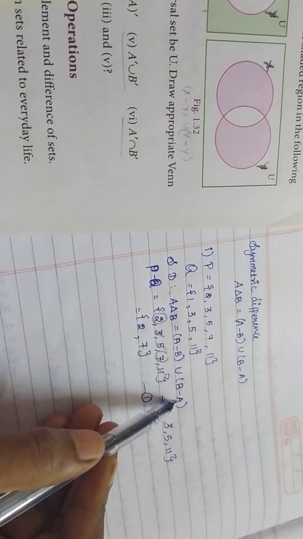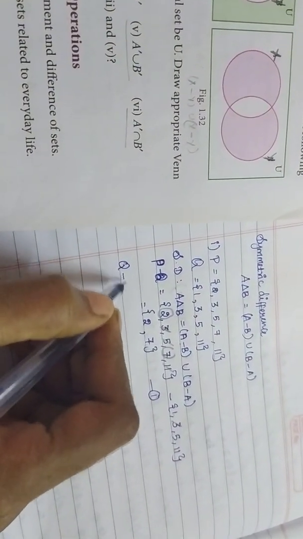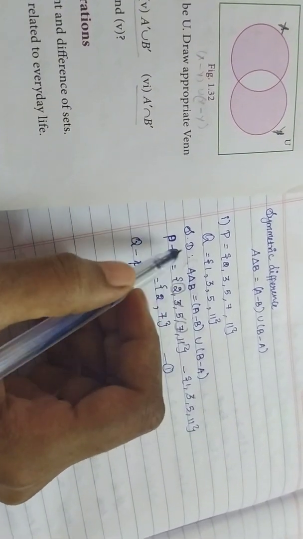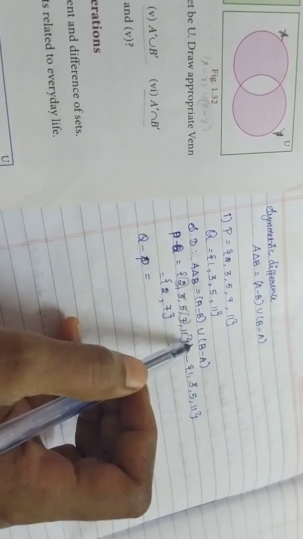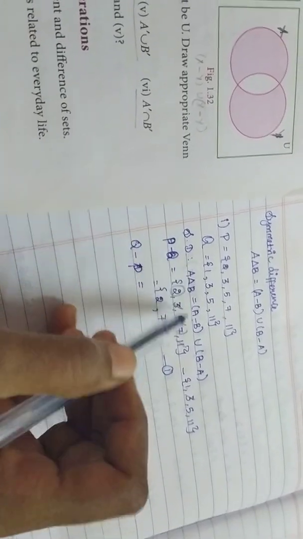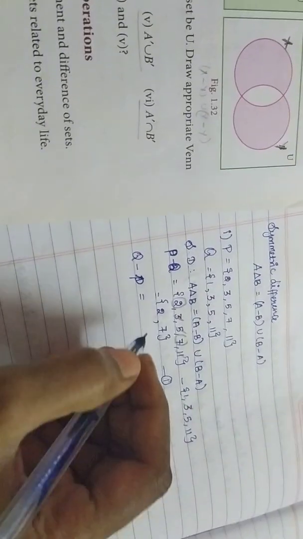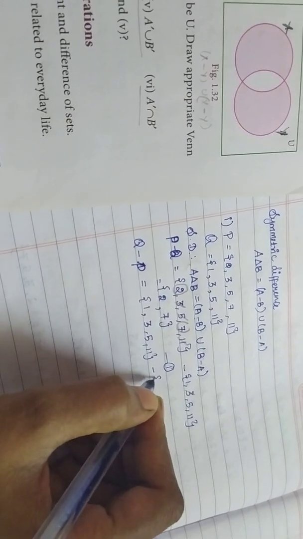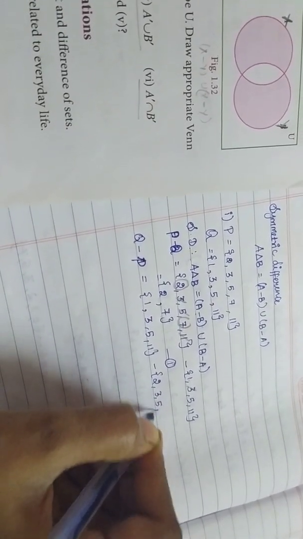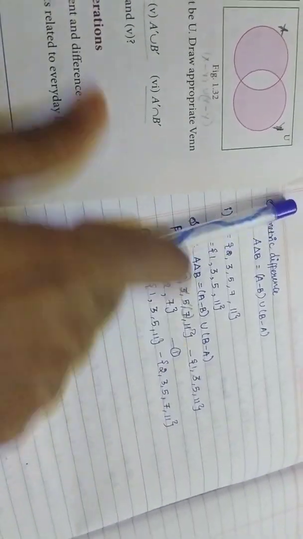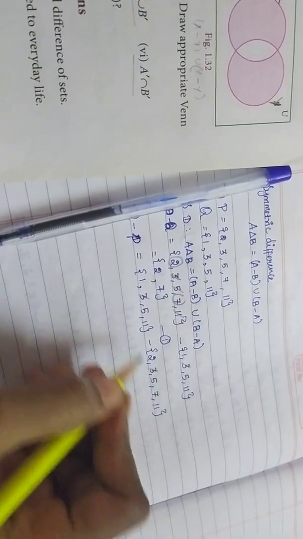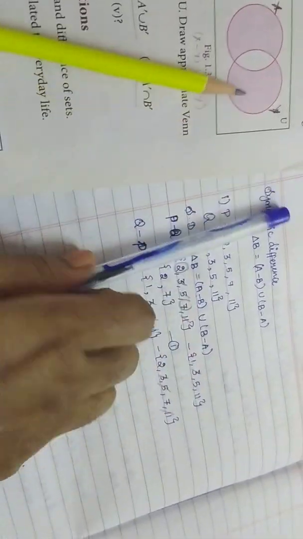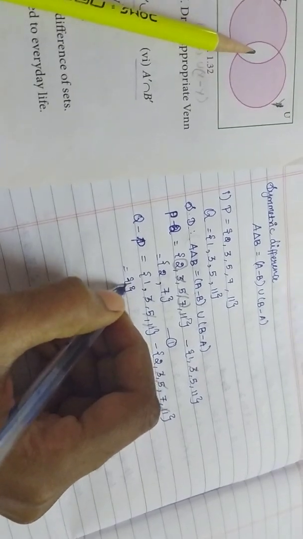The next one, B minus A, in this place is Q minus P. Use the same alphabet they have given; this is the normal format for symmetric difference, so convert it for your convenience. What is the Q value? 1, 3, 5, 11 minus 2, 3, 5, 7, 11. Here 3 and 3 cancel. 1 is not there in P. 5 and 5 cancel, and 11 and 11 cancel. So the balance I am getting is 1.